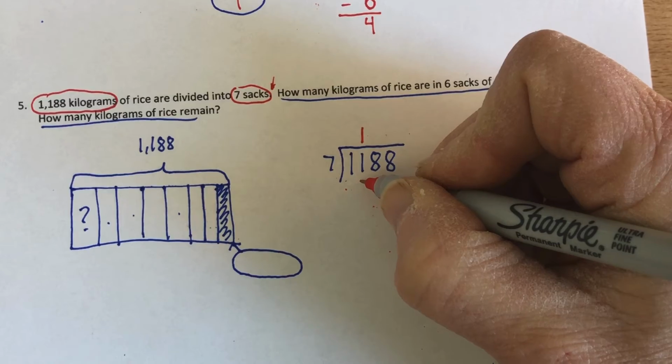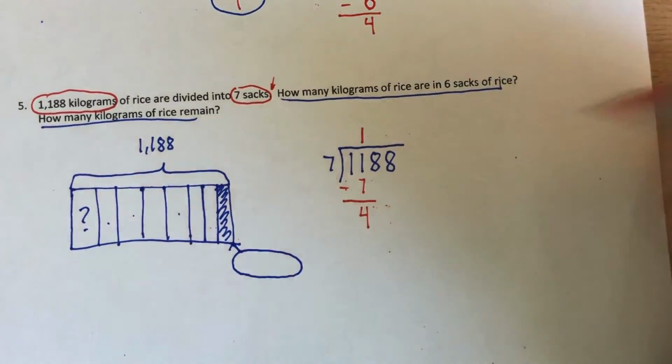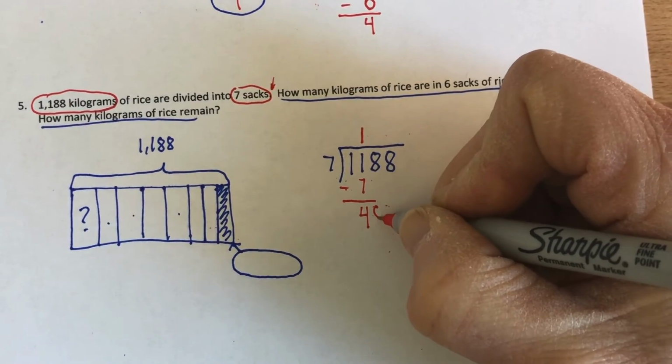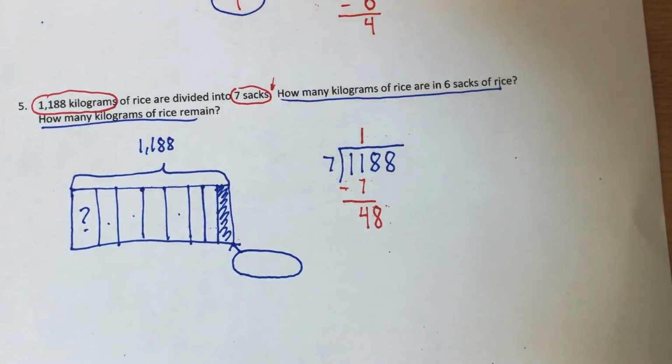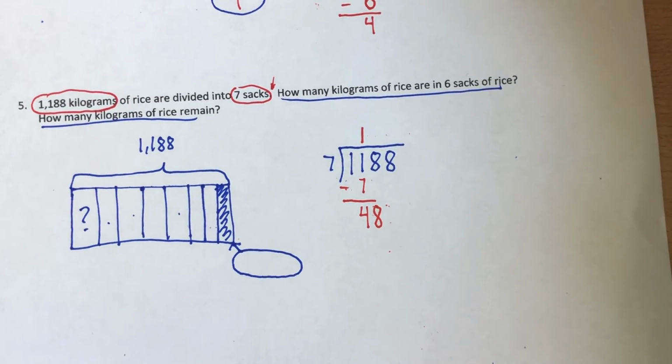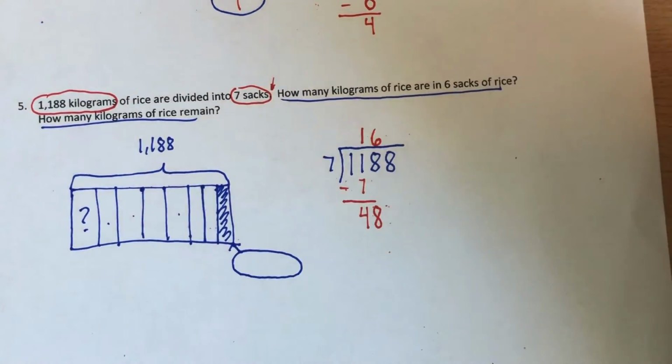1 times 7 is 7. I subtract, I get 4. Good. I bring down my 8. How many times does 7 fit into 48? I know 6 times 8 is 48. 7 times 7 is 49. I know that one really well. That's too high though. So I'm going to bring it back 1 and say 6. 7 fits into 48 6 times.